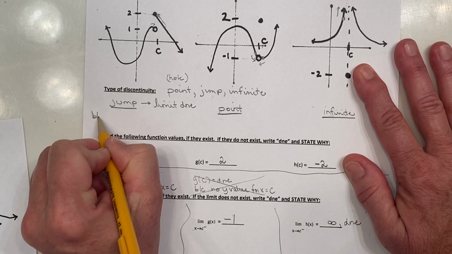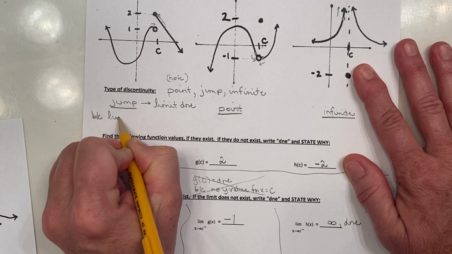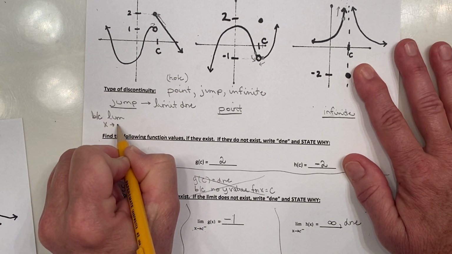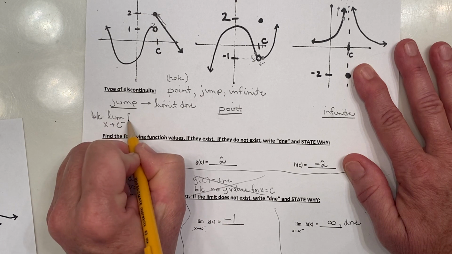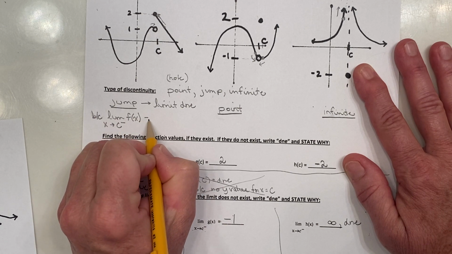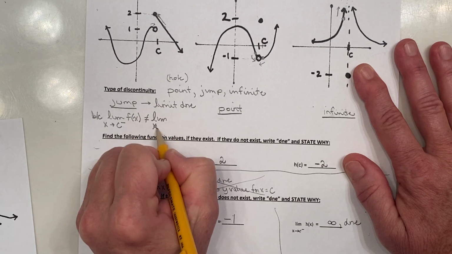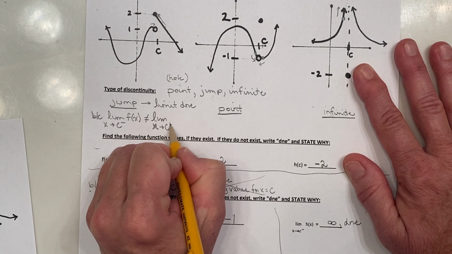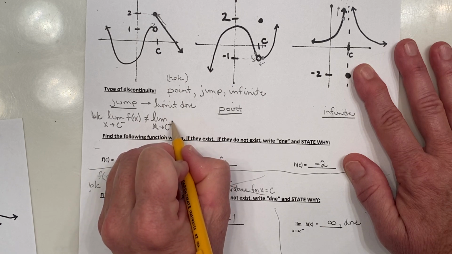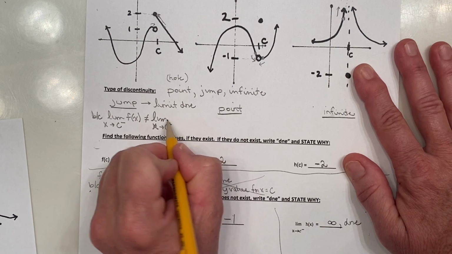And then down here I'll put because the left limit does not equal the right limit. And it's important to put f of x here. You can't ever leave this blank because then I don't know what function we're talking about.